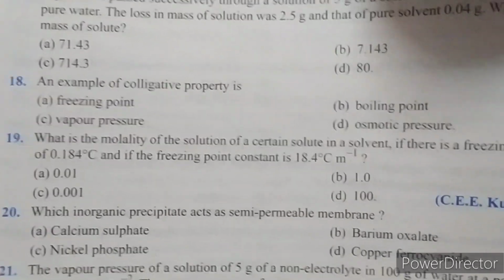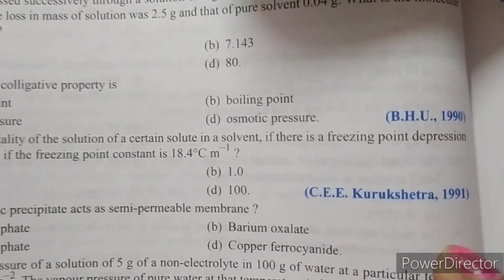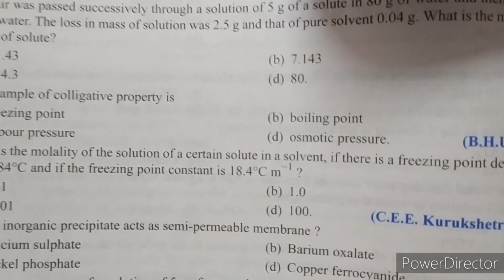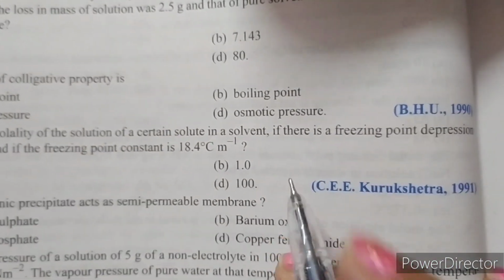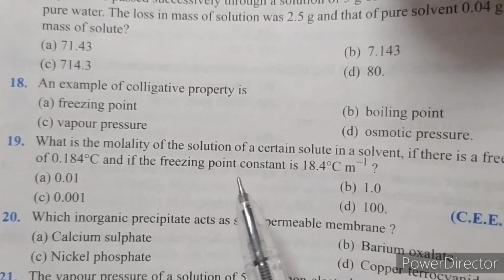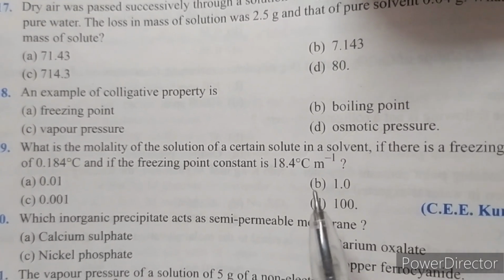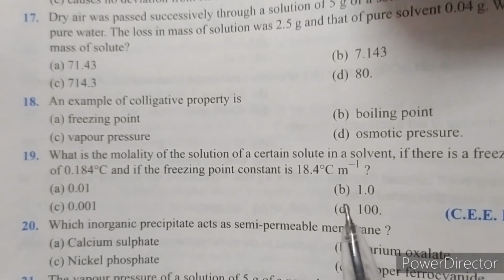Next question is question number 19, which has been asked in CEE Kurukshetra 1991. What is the molality of the solution of a certain solute in a solvent if there is a freezing point depression of 0.184 degrees Celsius and if the freezing point constant is 18.4 degrees Celsius per molar?